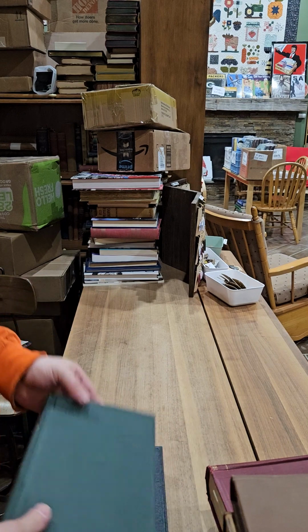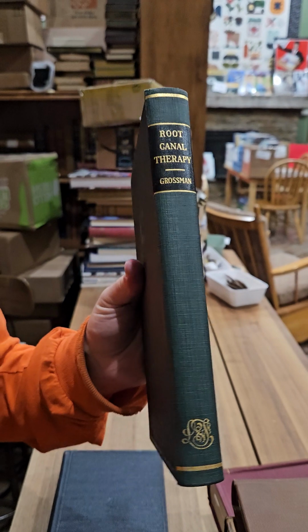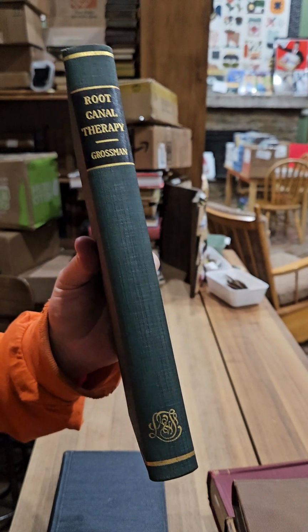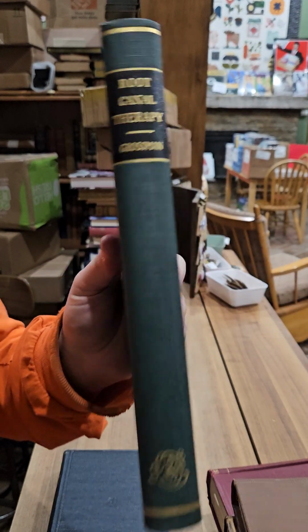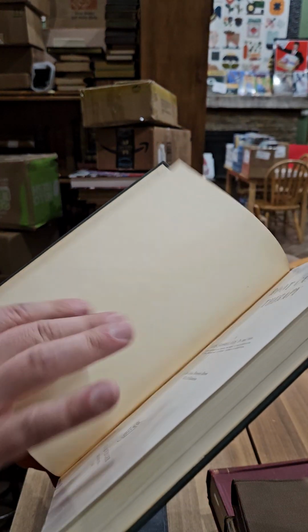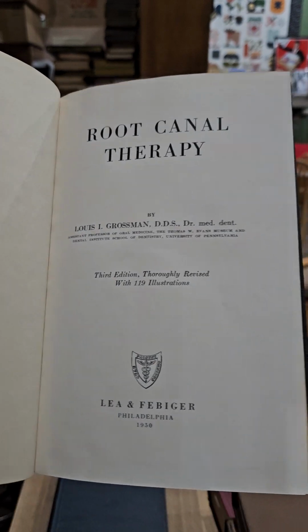All right, up next we got a couple dental books, and actually I have tons and tons of dental books. Most of them are from like the 1920s to the 1950s, 60s-ish. Here at the store, probably have 15 or 20 old dental books. This is Root Canal Therapy by Louis I. Grossman, illustrated, published in 1950.